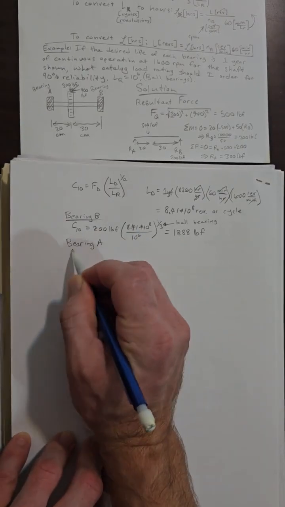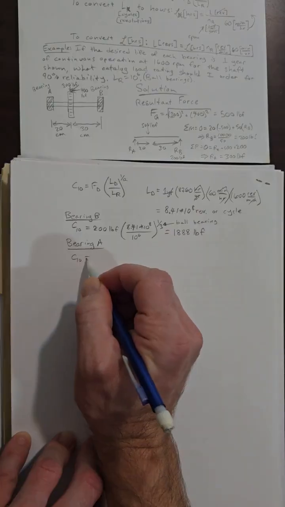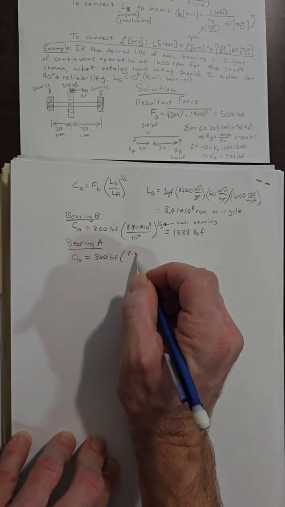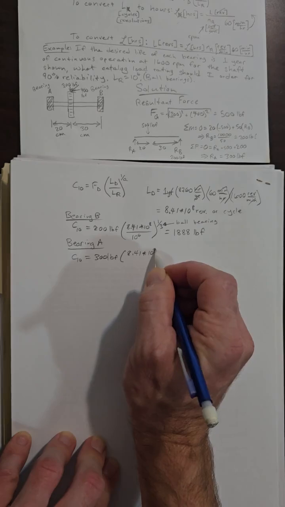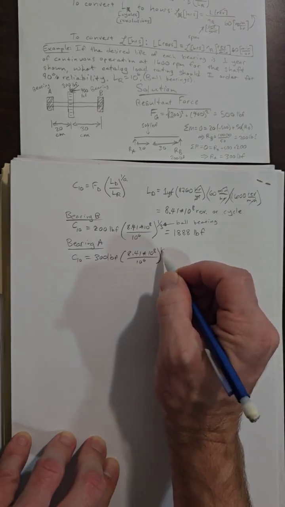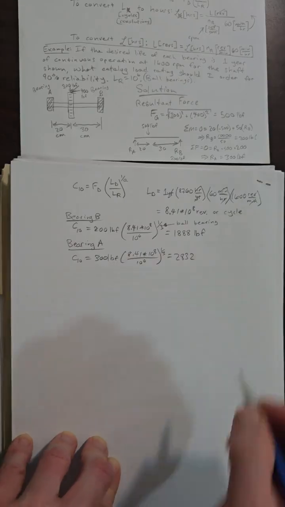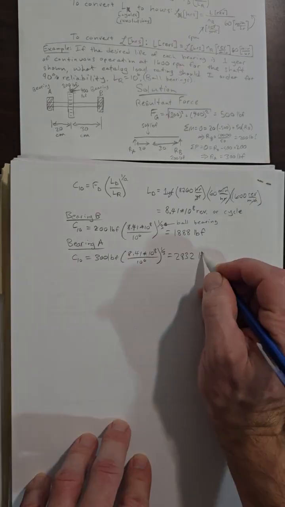of cycles. Then if we calculate for bearing A, C10 equals, the only difference here is 300 pounds force times 8.41 times 10 to the 8th over 10 to the 6th to the 1/3, and we get 2,832, 50% higher here, pounds force.